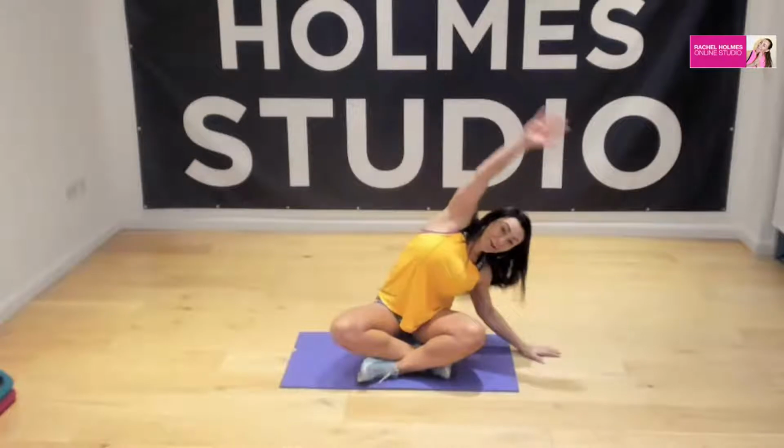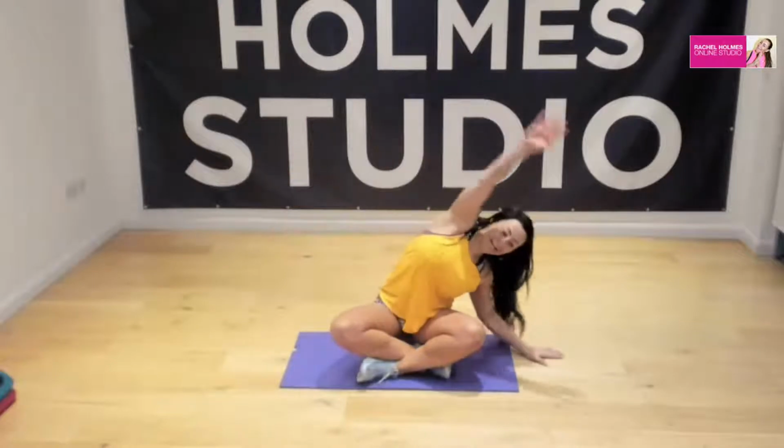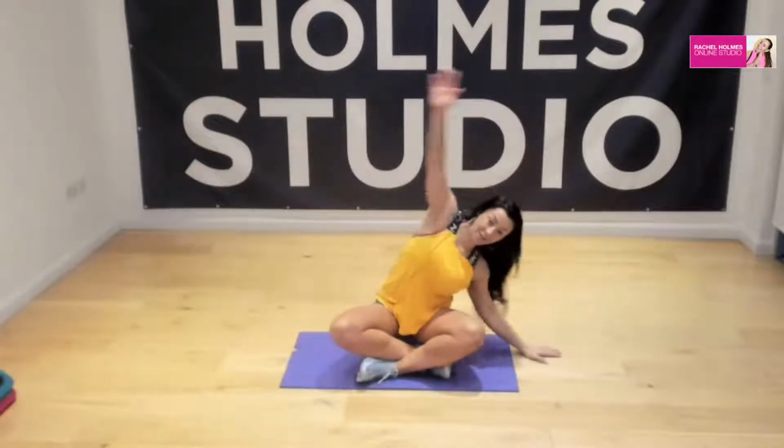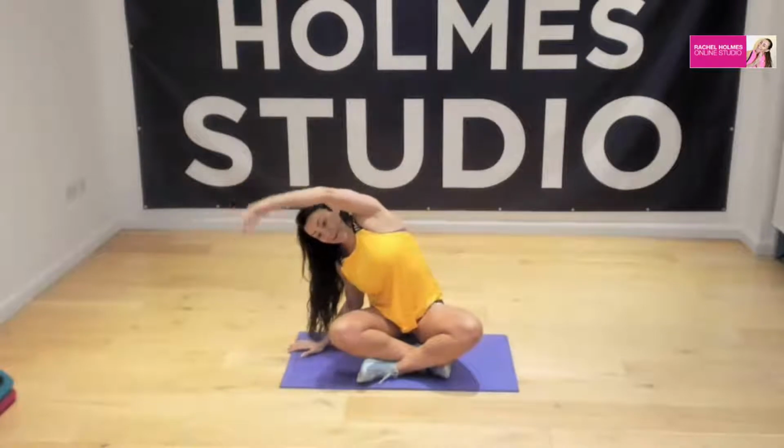I'm starting on the floor, as you've just seen, then going to seated, then coming into kneeling, and then coming into stand. You could do a little routine like this in five or six minutes, and then do your class. Or you could lengthen this out, and it could be a whole session.